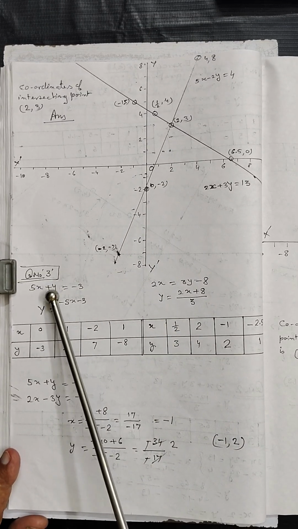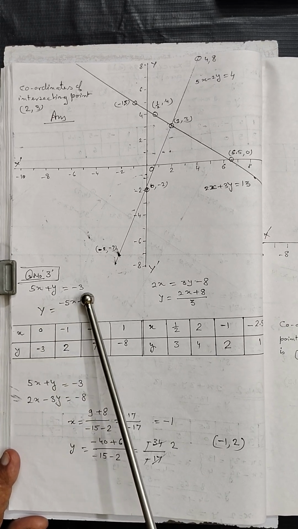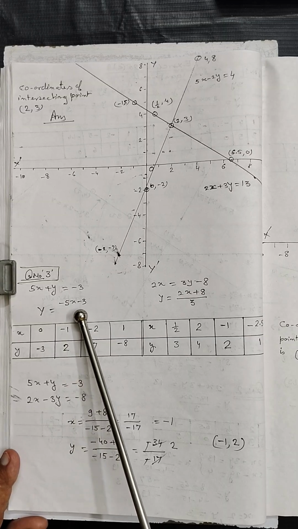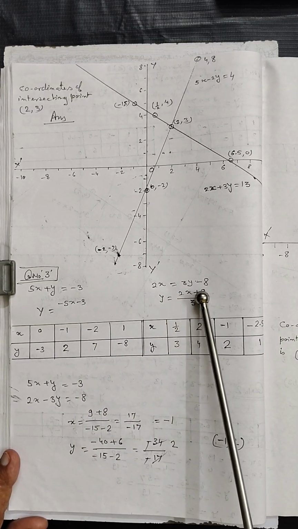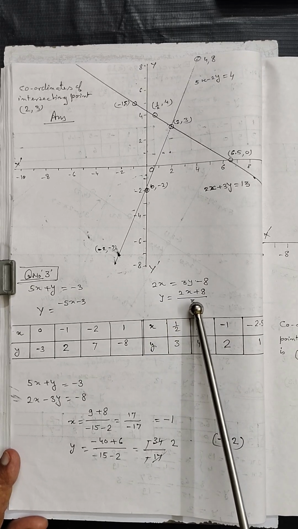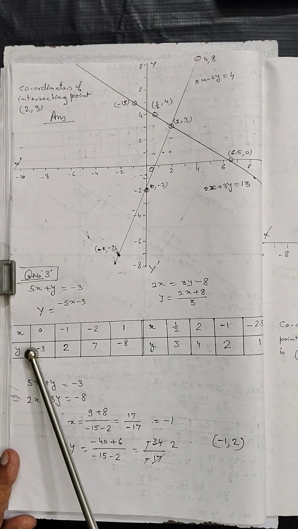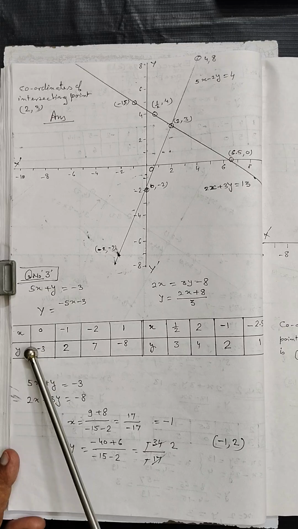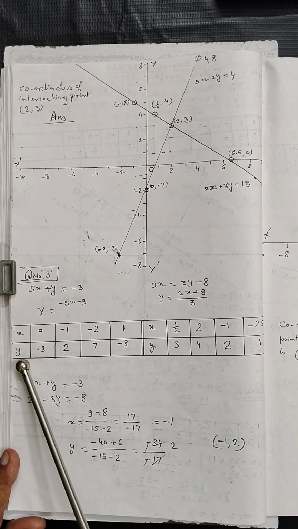Now we come to question number 3, that is 5x plus y is equal to minus 3. So here y will be equal to minus 5x minus 3. Here 2x is equal to 3y minus 8. That will be y equal to (2x plus 8) whole divided by 3. So for both equations we have to prepare the table for different values of x and y.